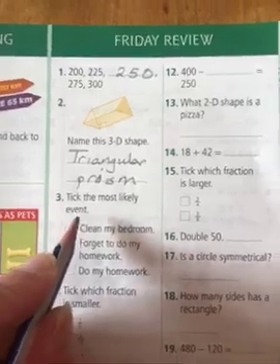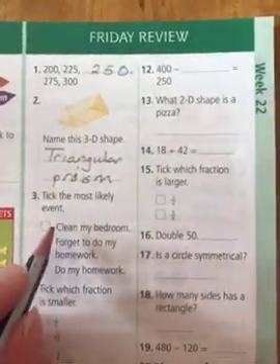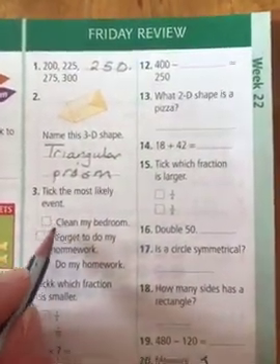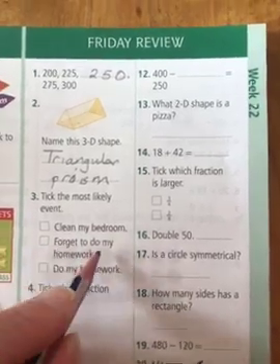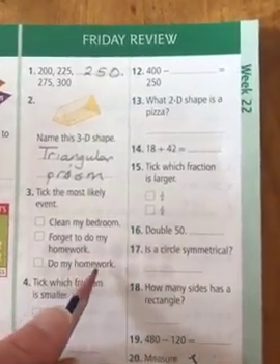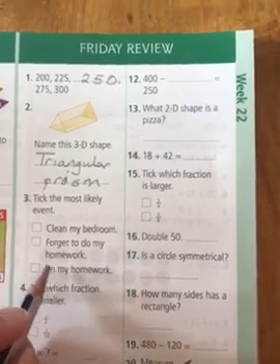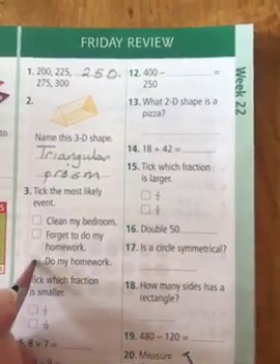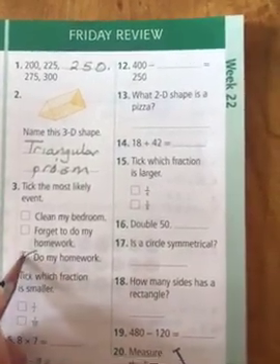Tick the most likely event. So the most likely, the event that has the highest chance of happening. Clean my bedroom, forget to do my homework, or do my homework. Okay, for me, the most likely event is to do my homework, because I'm doing lots of work at home.